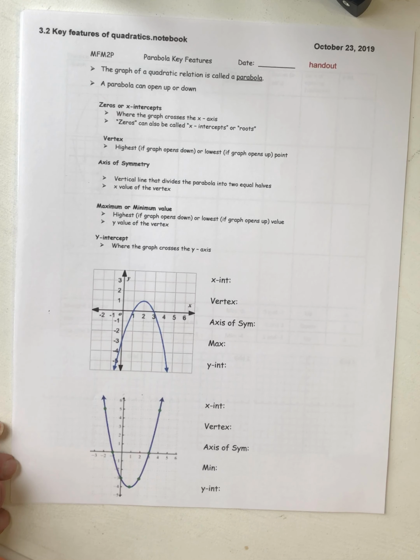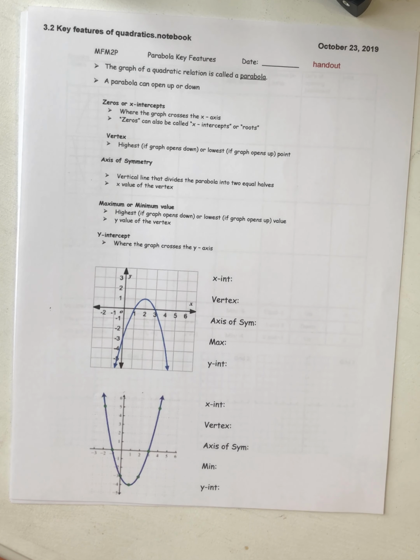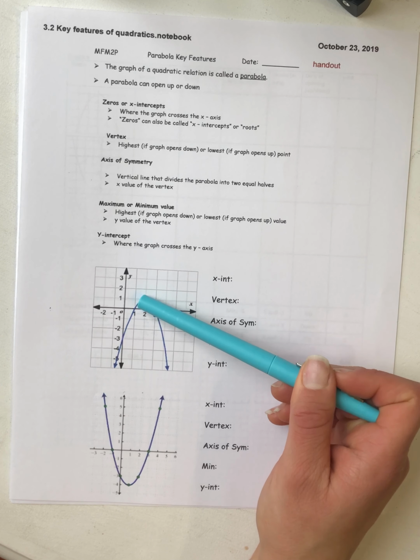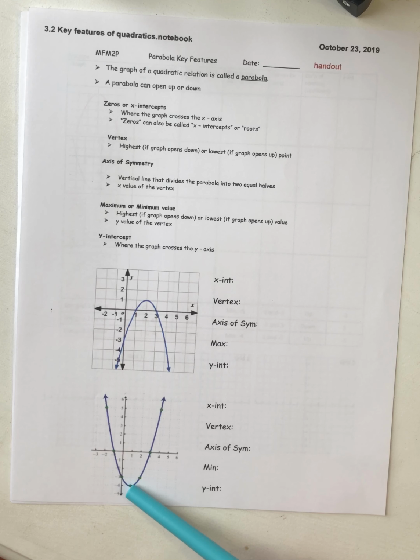And the axis of symmetry is the vertical line that divides the parabola into two equal halves, so it'll go straight down the center. It is the x value of the vertex. And then we have our maximum or minimum value. So it is, again, either the highest point up here if the graph is pointing down, or the lowest point if the graph is pointing up. And it is going to be the y value of the vertex. And then the y-intercept is where the graph crosses the y-axis. So it'll be when x is 0, it's going to be that point that crosses the y-axis.